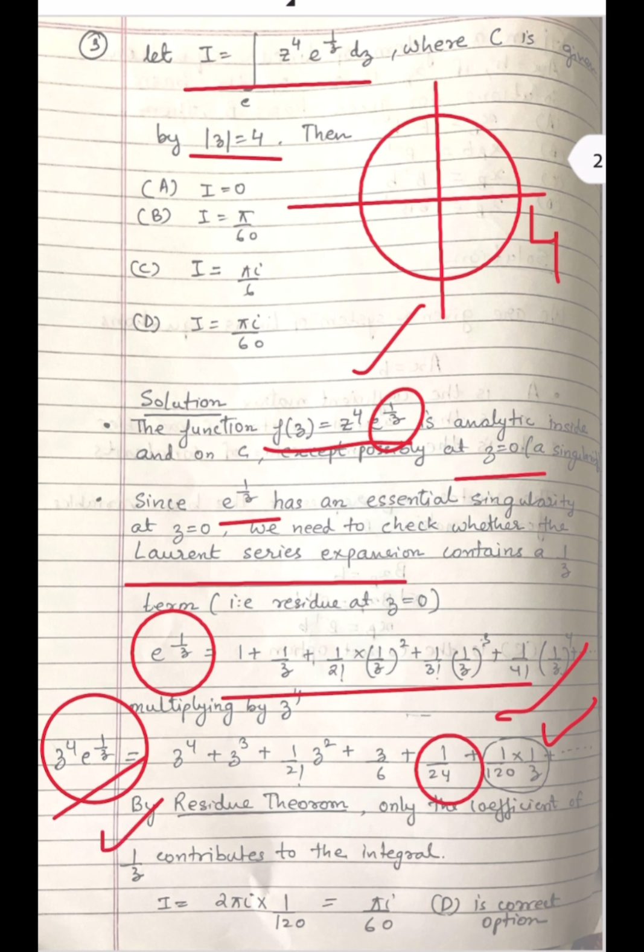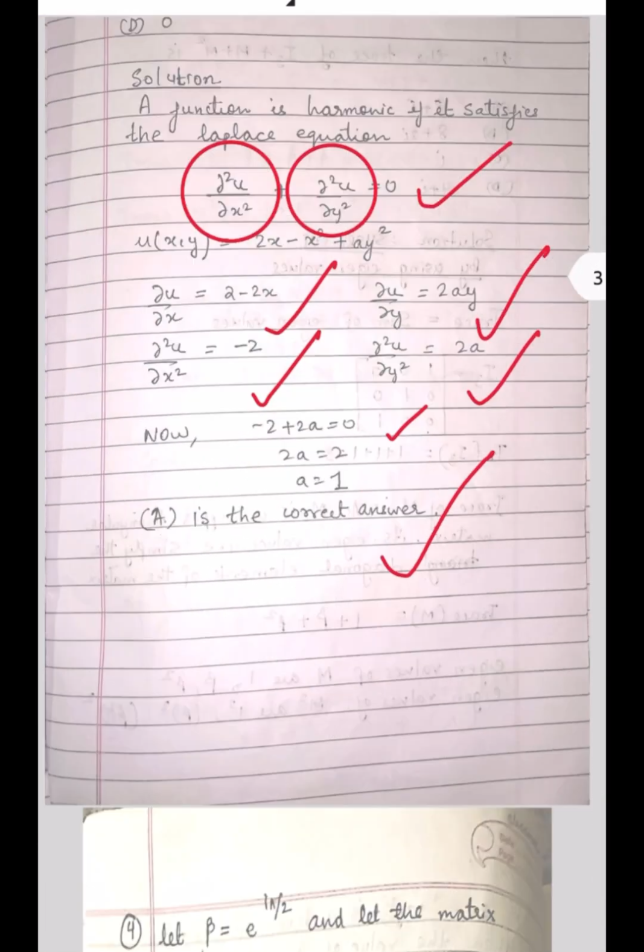So by residue theorem, what do we have? Only the coefficient of 1 by z contributes to the integral. So I equals, by the residue theorem, 2 pi i into 1 by 120, which is pi i by 60. So D is the correct option. I hope you have understood this question. So let's move on to the next question now.